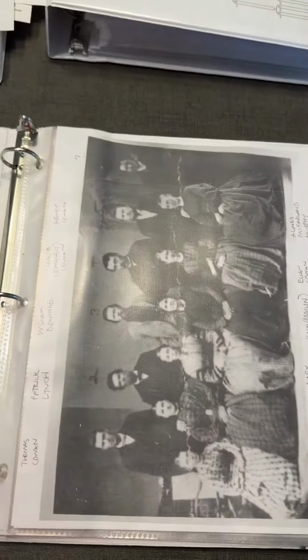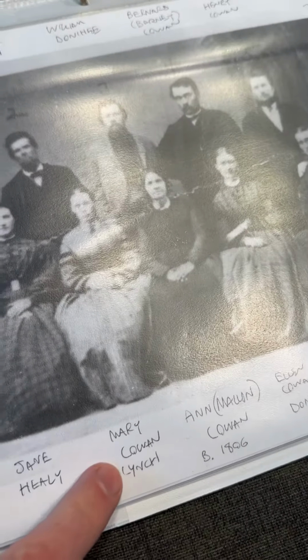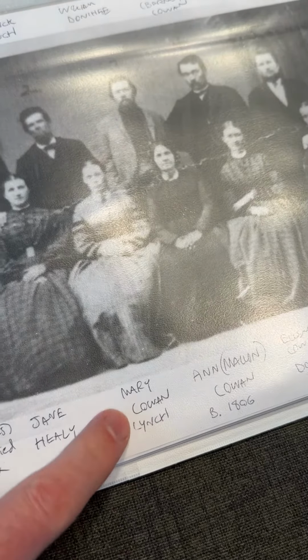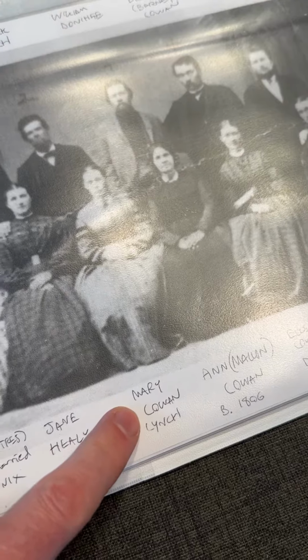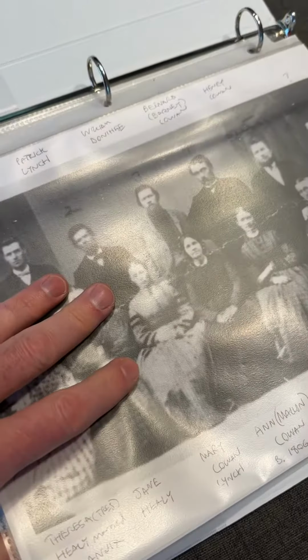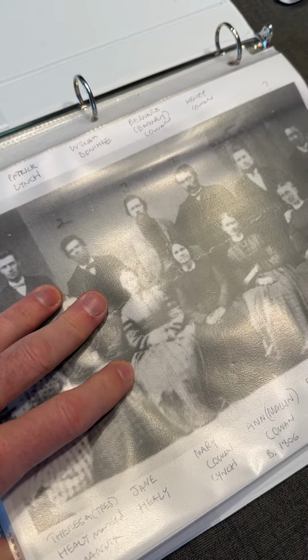And then when you go into the binder itself and look at the documents, you can see many of these names. So you'll see some of the names, like Mary Cowan Lynch, you'll see her name on that chart on the front. What I've also done, this is basically a copy of an original photo that a relative had, and I got a copy of it and I just printed it out.